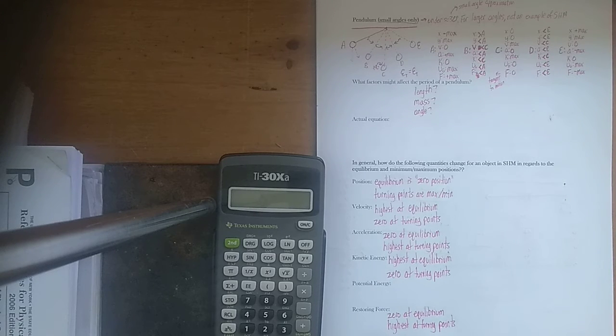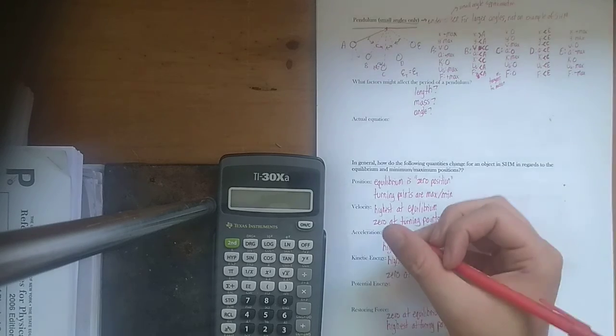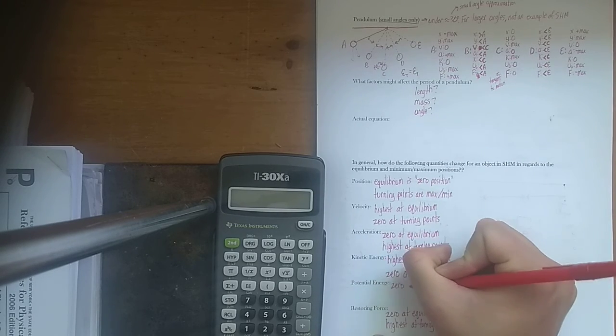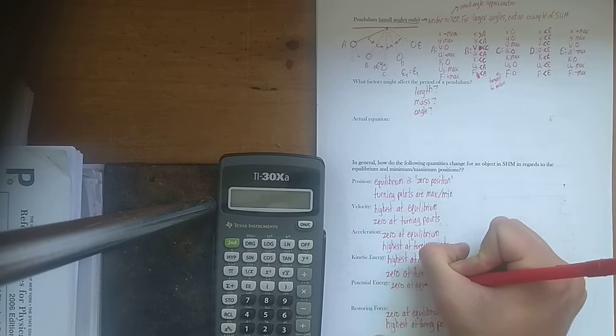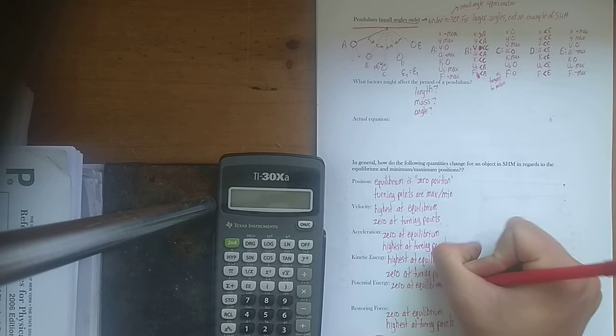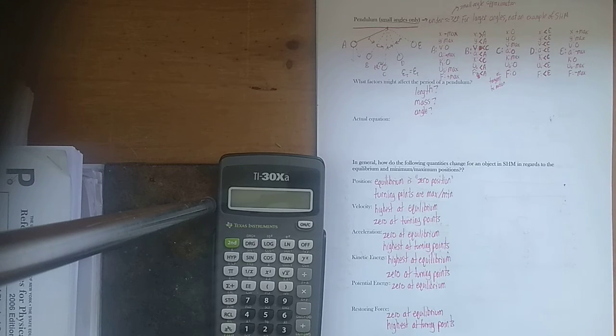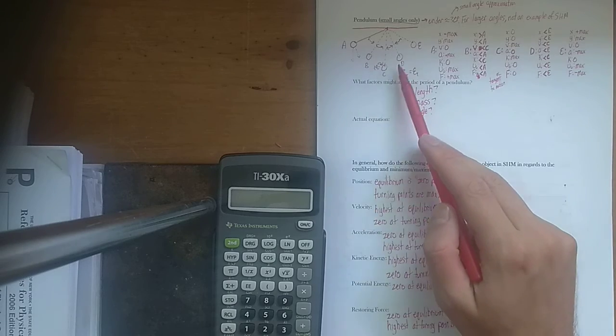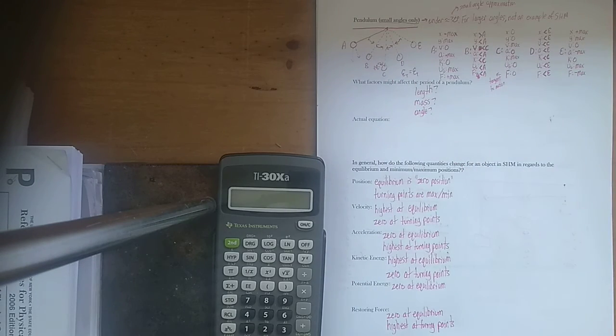And last but not least, the potential energy. Again, for the vertical spring, this was a little bit different because we made our 0 point not at equilibrium, but we very easily could have for the gravitational potential energy. In general, the potential energy is 0 at equilibrium. Think about the horizontal spring when it's not stretched out: it can't have any elastic potential energy, and the pendulum at equilibrium has zero gravitational potential energy.